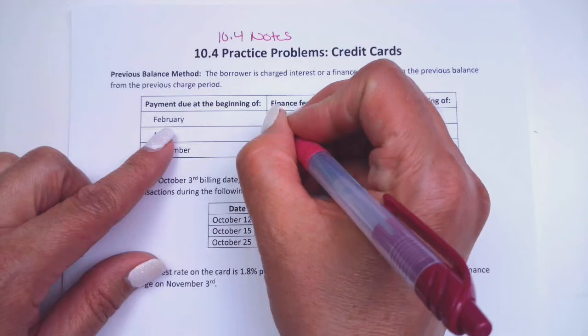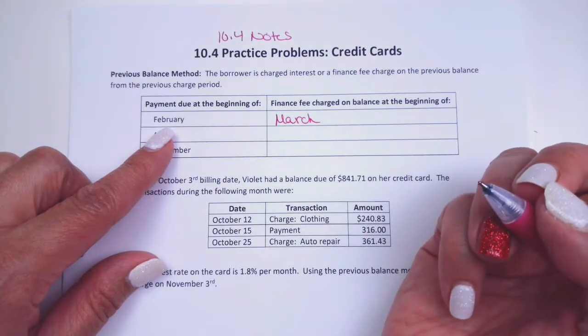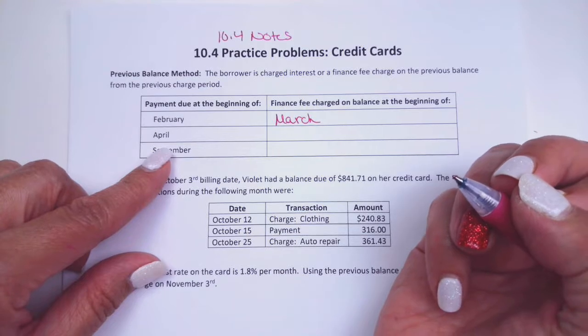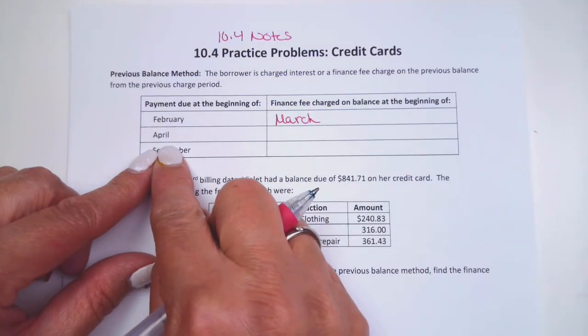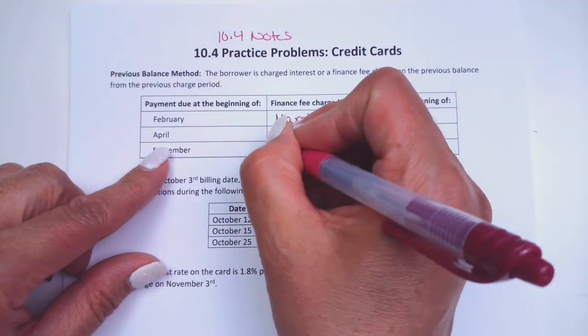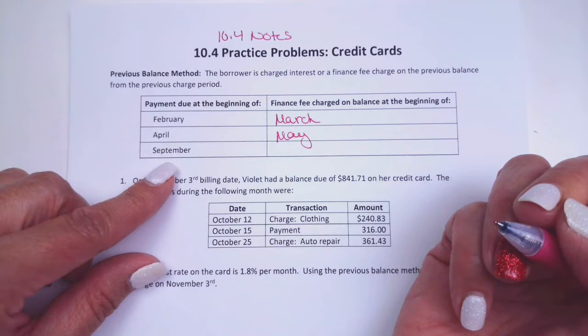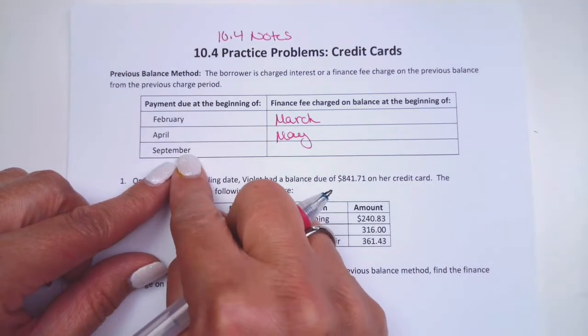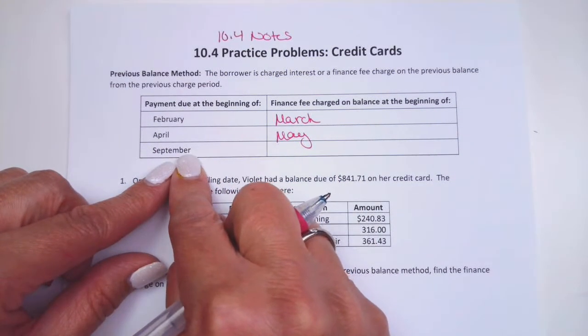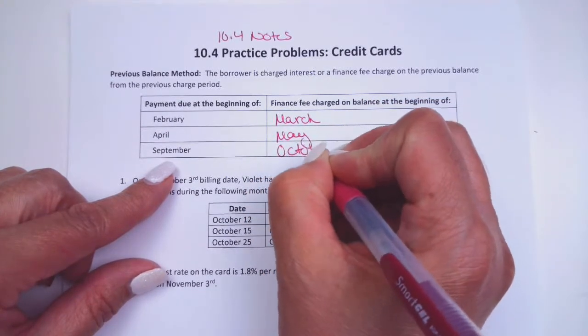So the finance fee is charged at the beginning of March. If the payment is due in April, the finance fee is charged at the beginning of May. If the payment is due at the beginning of September, the finance fee is charged in October.